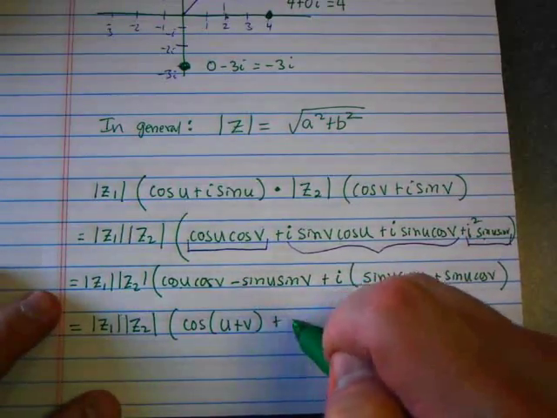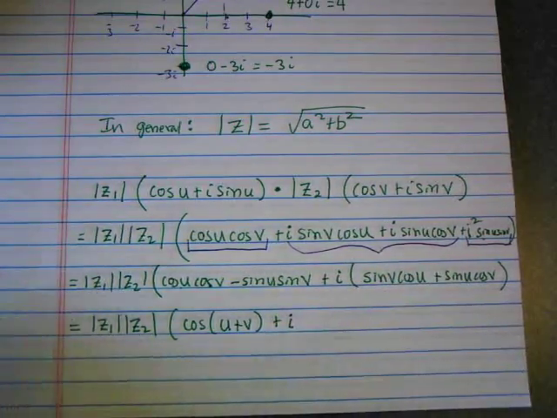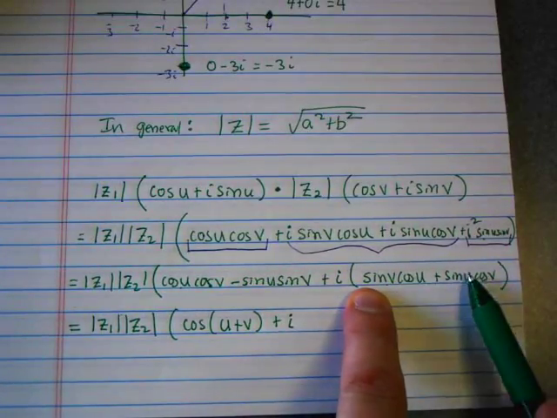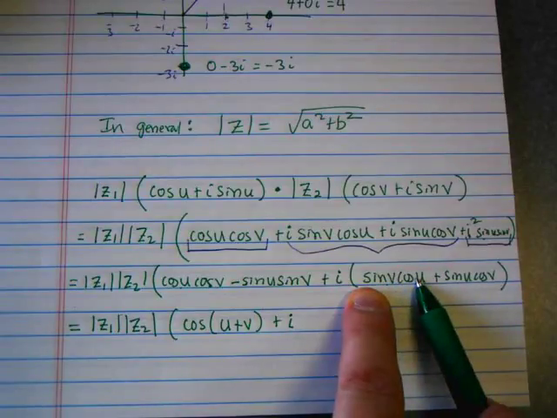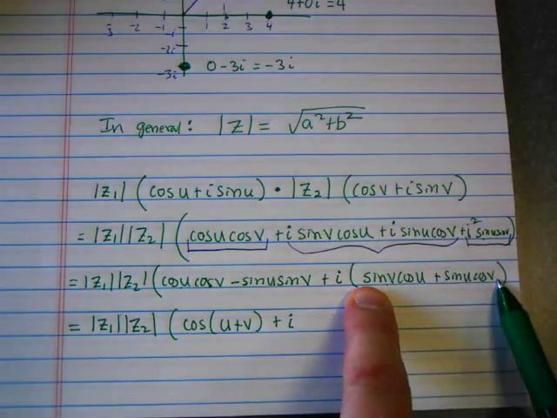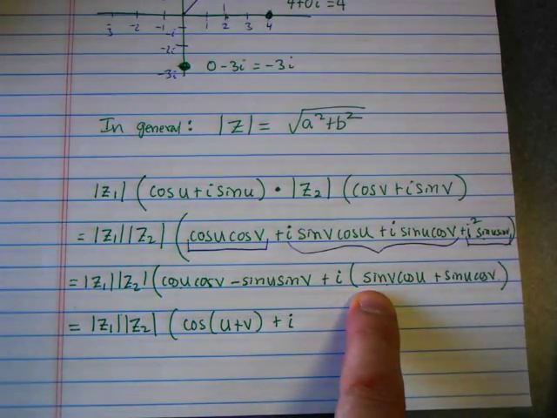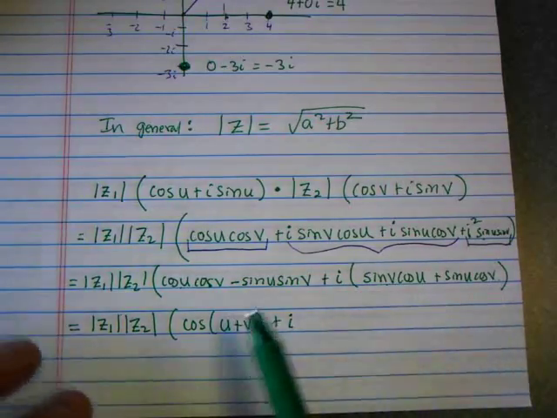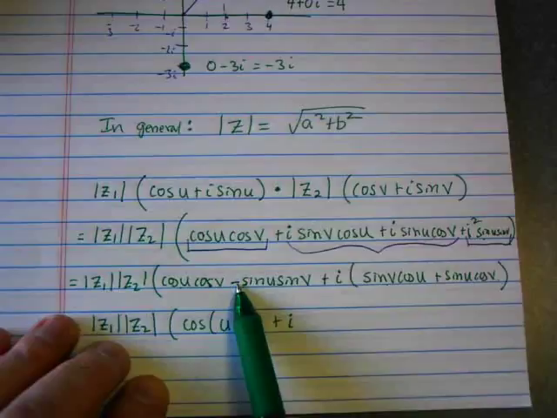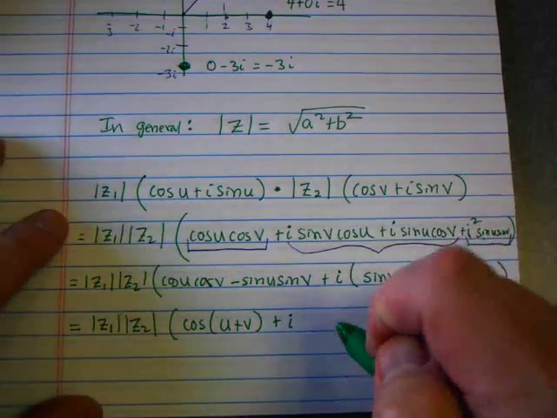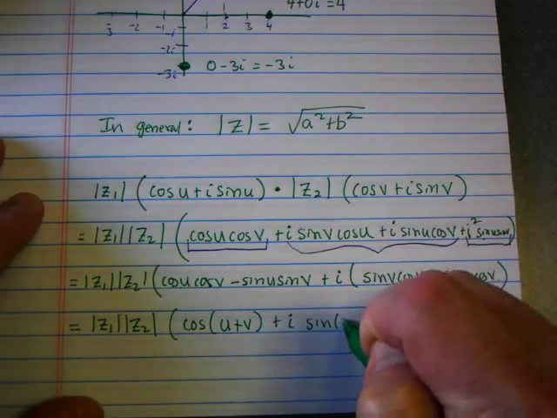Plus, then we have this i, and then we have another famous one. This one goes sine cosine, and then it switches. So it has sine v cosine u, and then it switches, sine u cosine v. That's another one of our famous formulas. Which one's that one? Sine of, close, sine of u plus v. The cosine one, when you have a plus here, you get a minus there. The sine one, when you have a plus here, you get a plus there. Sine of u plus v.